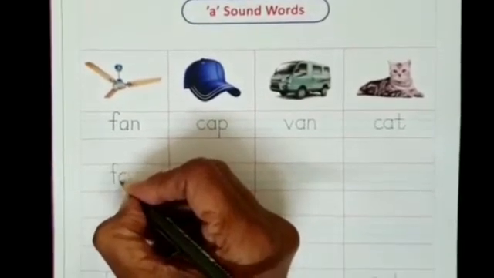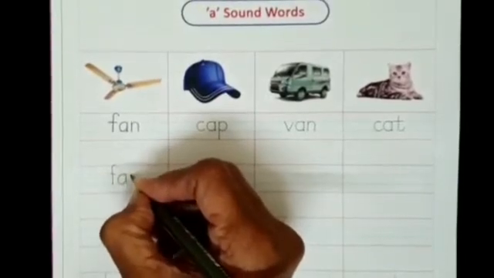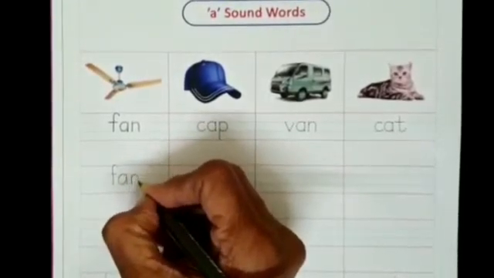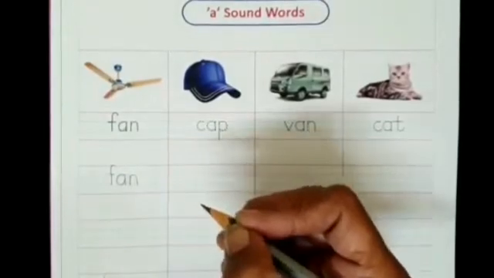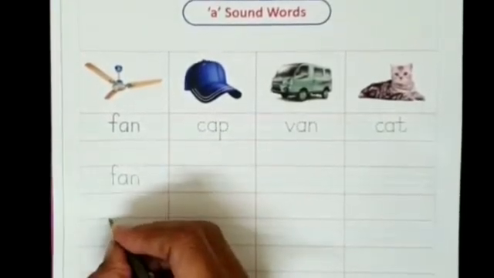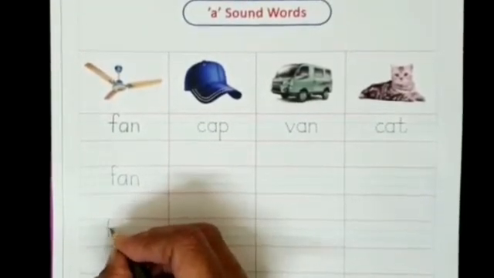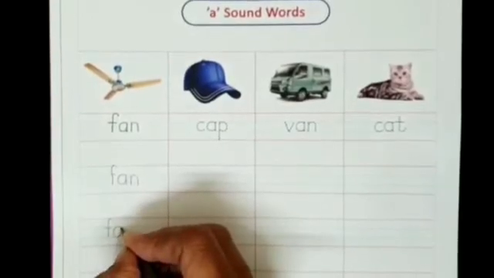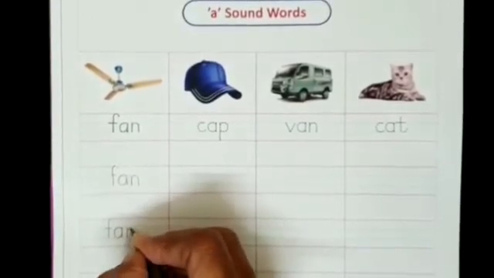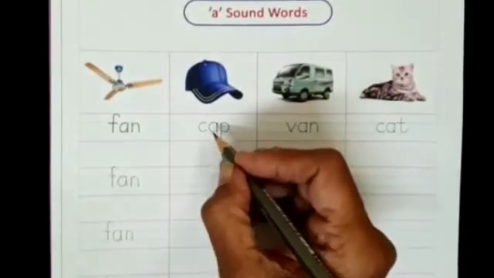F says for. A says air. N says for air. Fan. F. A. N. Fan.